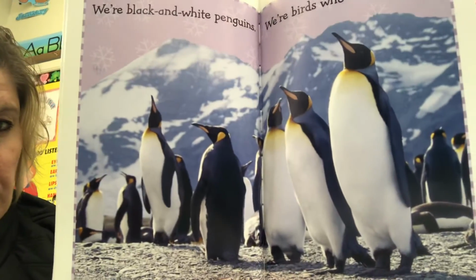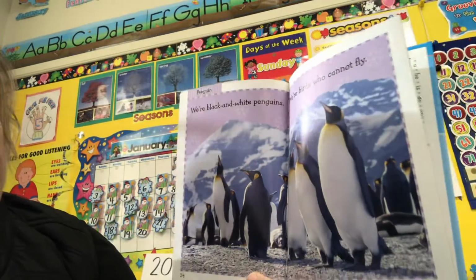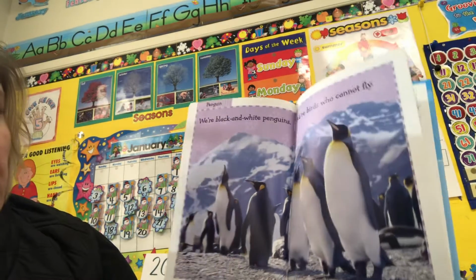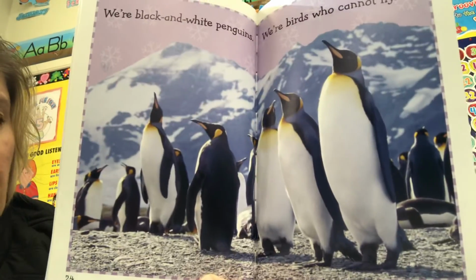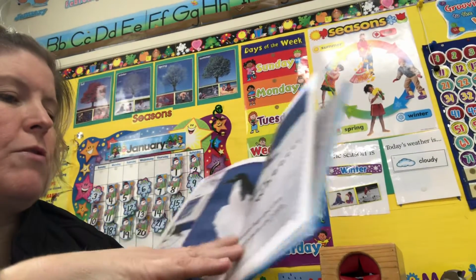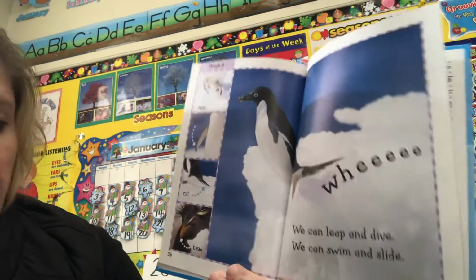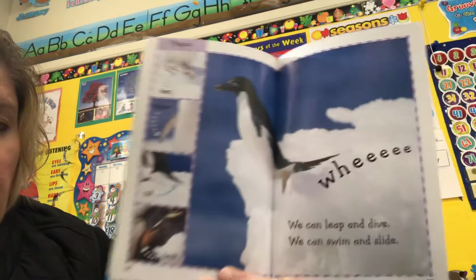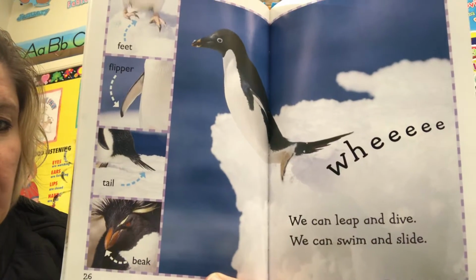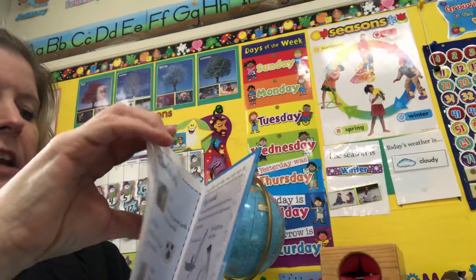You know what they are? Penguins. We're black and white penguins. We're birds who cannot fly. Did you know that about penguins? They can't fly. We'll learn true facts about them too. We can leap and dive. We can swim and slide, but they can't fly.